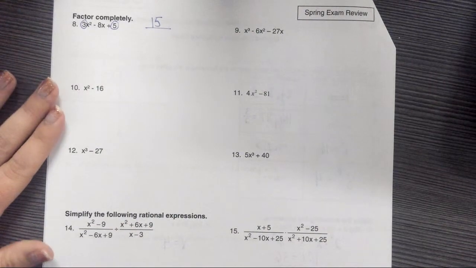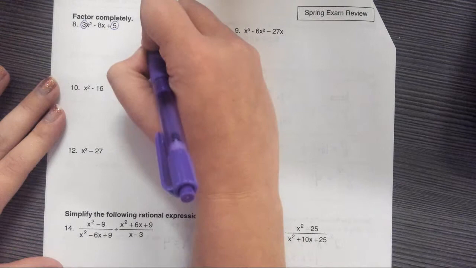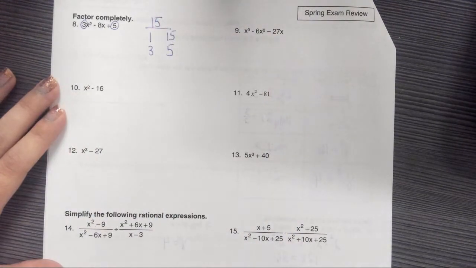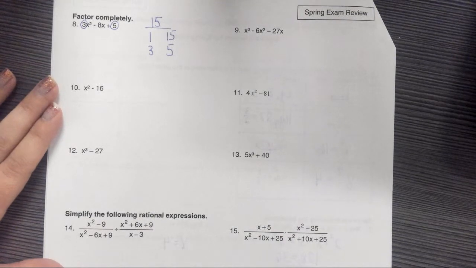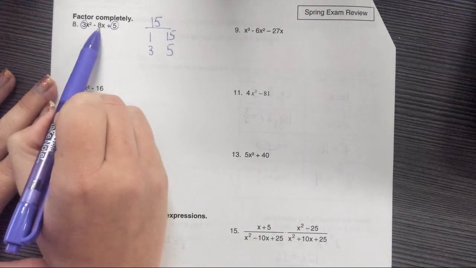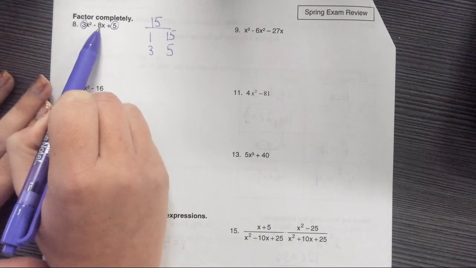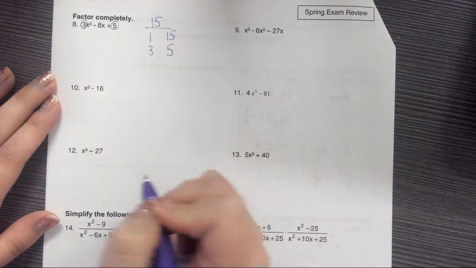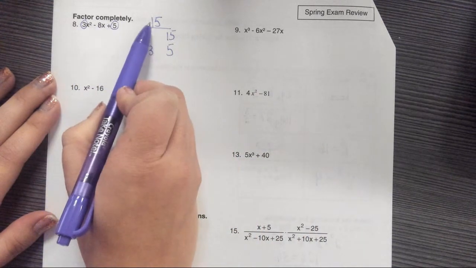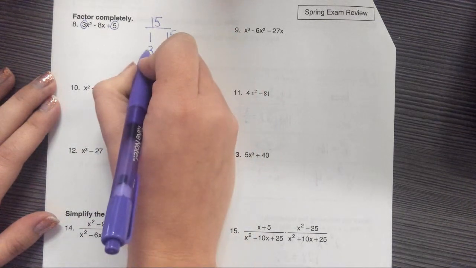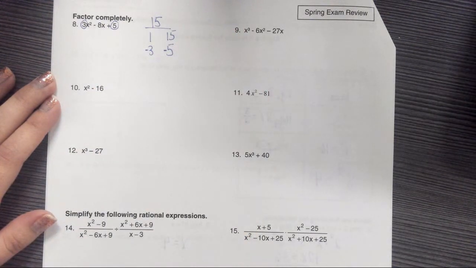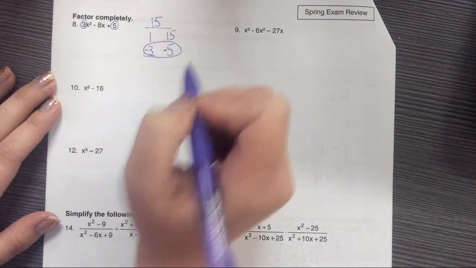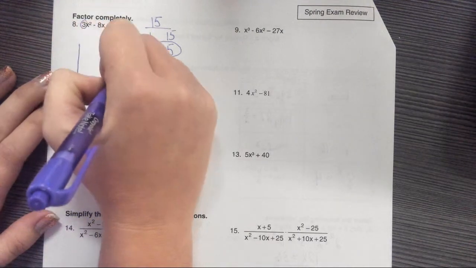Then we're going to make a list of all the possible numbers that multiply to be 15. So we're going to have 1 and 15 and 3 and 5. Of these number combinations, what you're looking for are 2 numbers that add to be your middle term. So in our case, we're looking for 2 numbers that add to be -8. So since this is negative, but 15 is positive, what that means is both your 3 and your 5 are negative. Okay, so we know that we're going to use these 2 numbers when we factor.